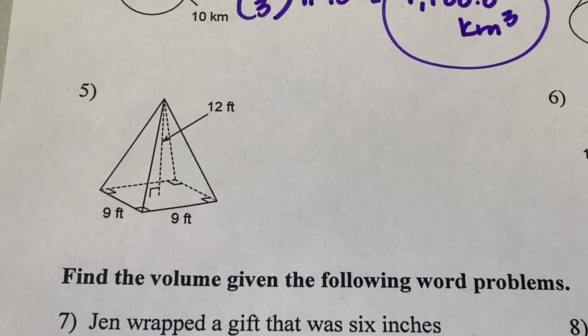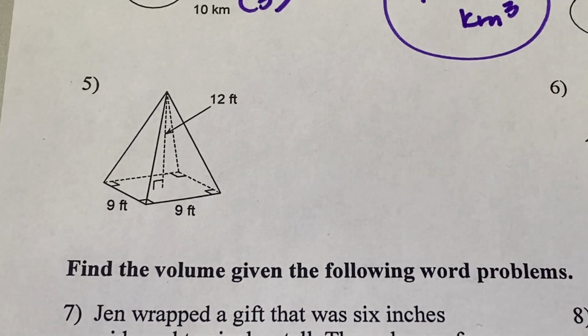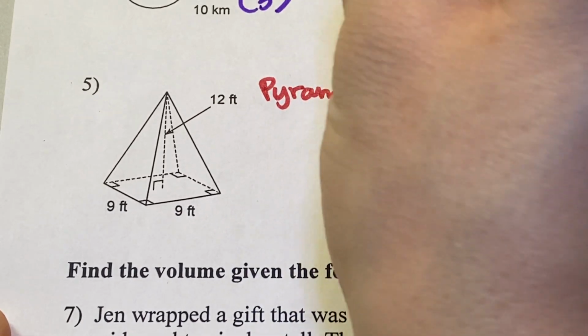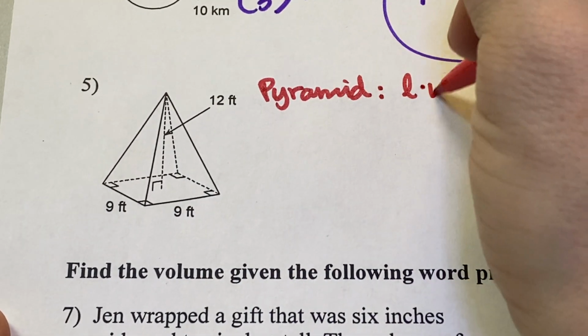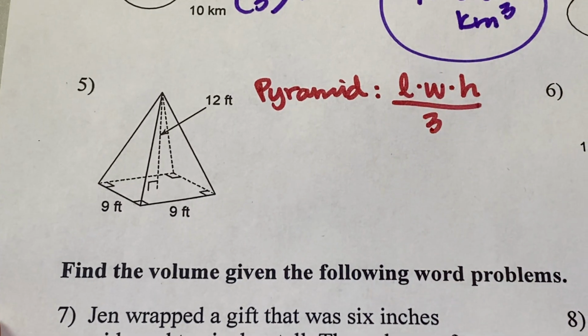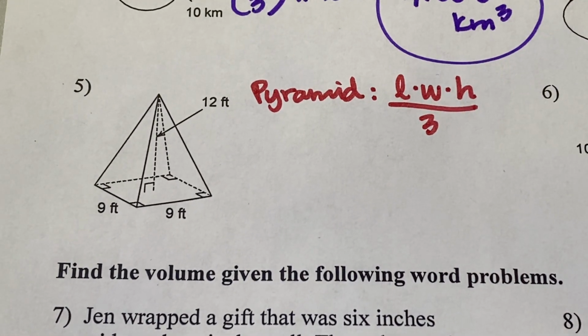What shape is this? I think they're in Egypt. It's a pyramid, right? So we call it a rectangular pyramid. The volume formula for this rectangular pyramid is length times width times height, all divided by 3. You guys notice that when it brings it to a point, it divides by 3? Like a cone divided by 3? A pyramid divides by 3? Not a coincidence there.